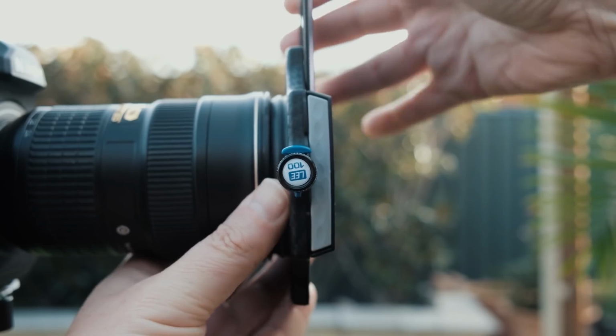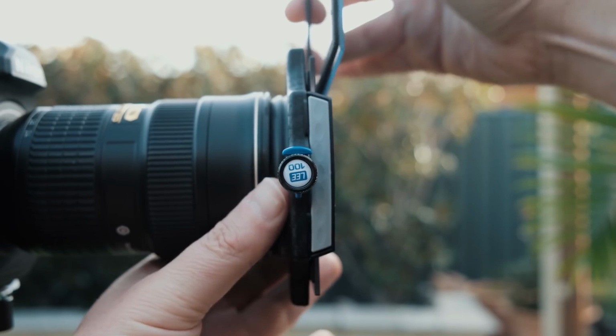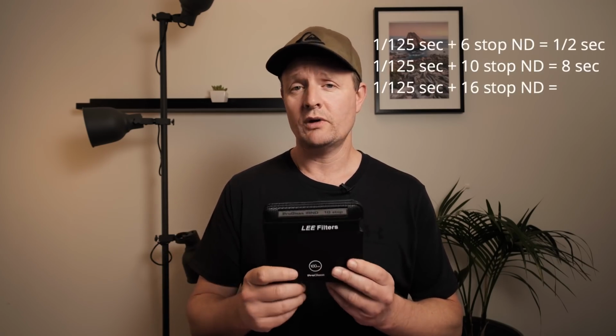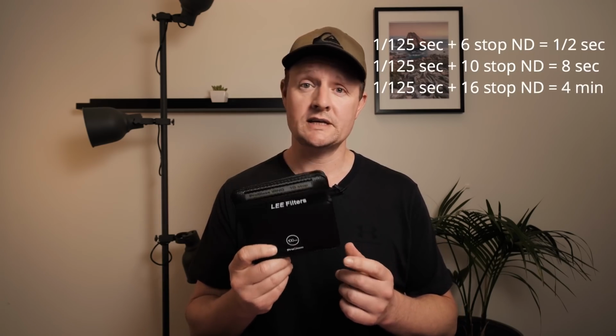Of course, there's a third option with these two filters, and that is I can not only just have the 6 stop or a 10 stop, but I can double them up on my filter mount and I can have 16 stops of light. That would take my shutter speed of 1/25th of a second right up to about 4 to 6 minutes, which is an extremely long exposure.